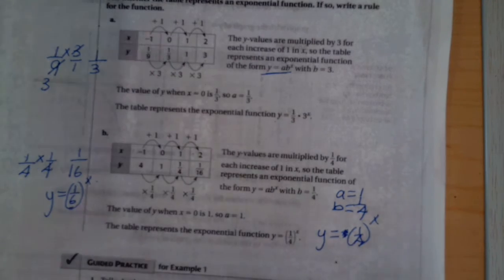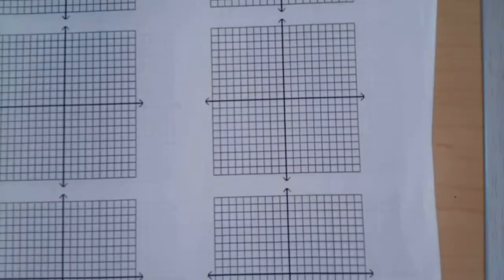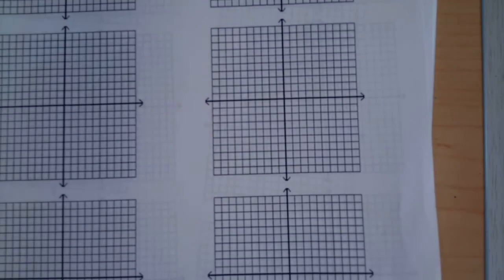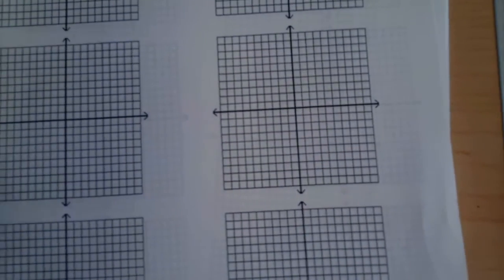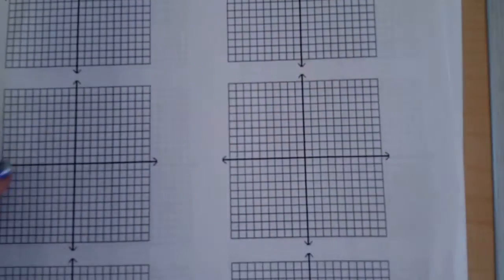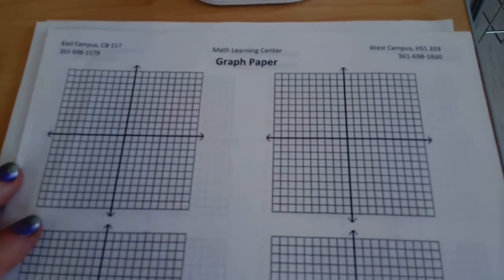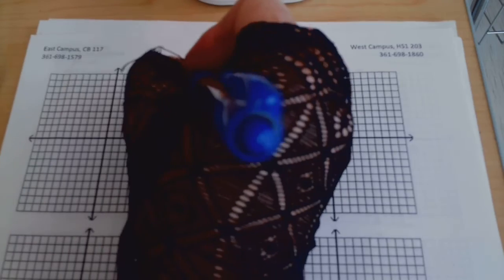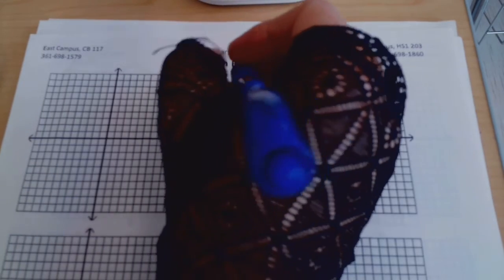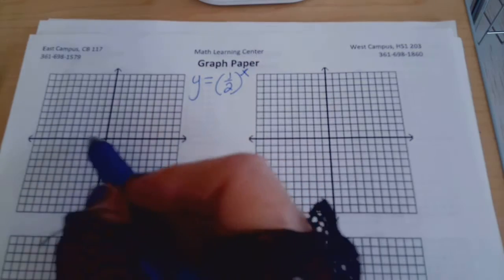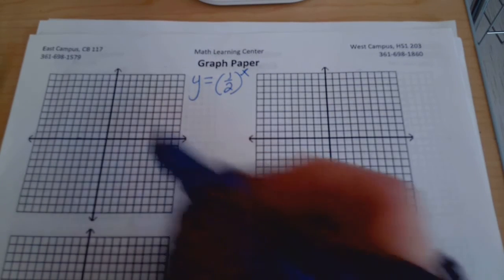All right? So let's move on now to graphing, and we are going to graph a decay function. So we've had a growth function, now we're going to do decay. So let me hone in here. So let's start with 1. So we know that when it was a growth function, it increased. Okay? We saw it increase from left to right.